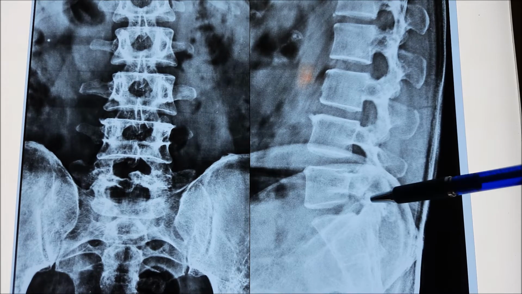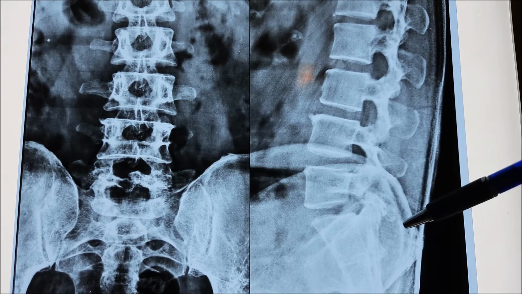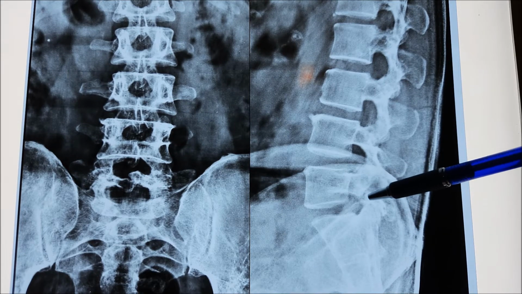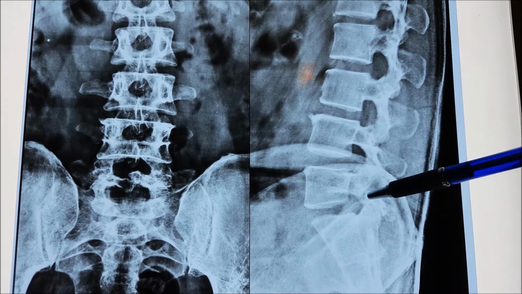Now, if you want to grade this, we can grade it as grade 1, because there is very minimal displacement and we can see only the hairline fracture. If it is grade 2, there is 50% displacement, and if it is grade 3, it is 75% displacement.